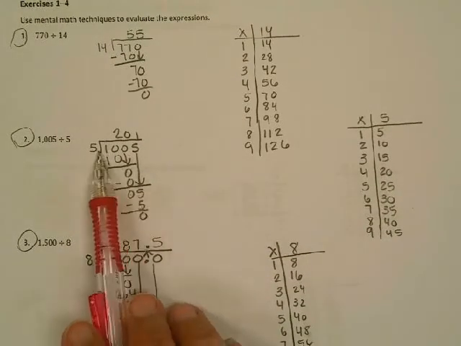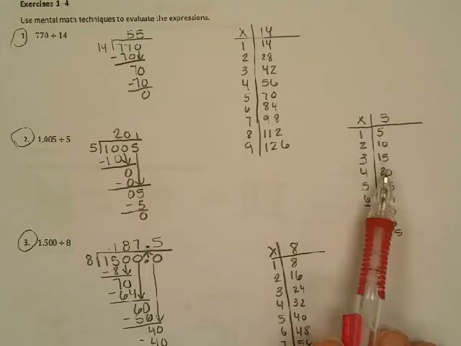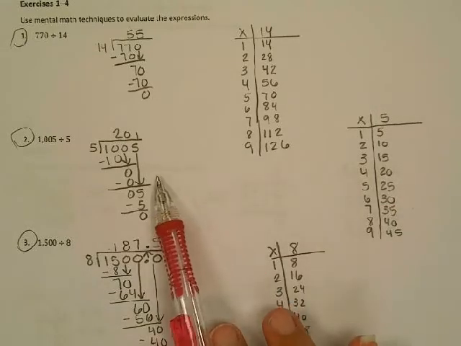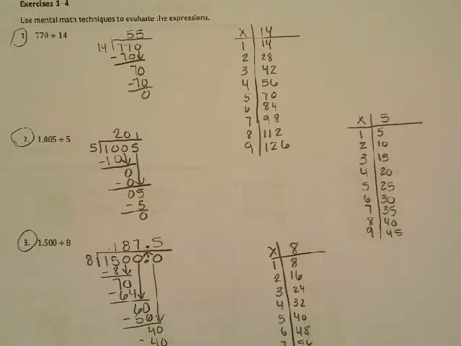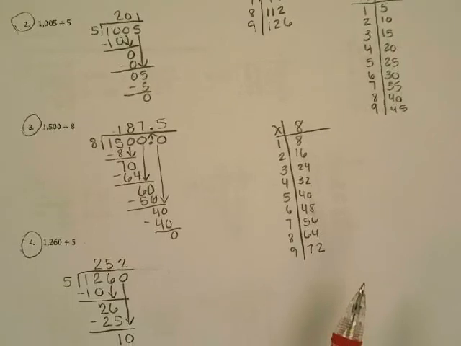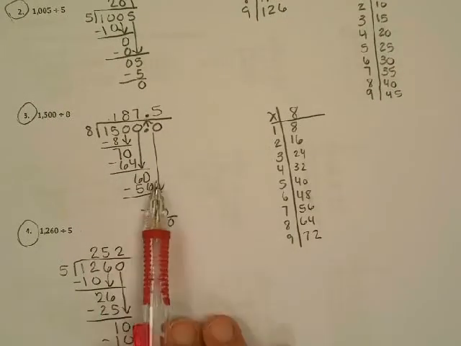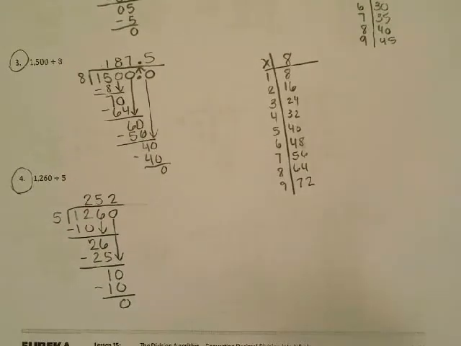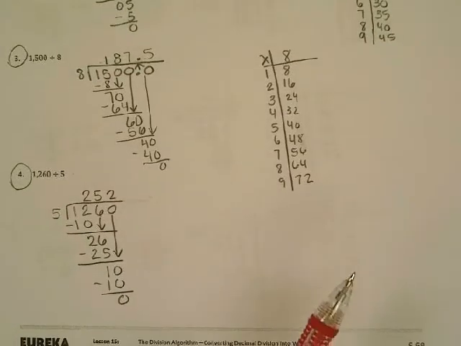1005 goes in the box, 5 is outside of the box. You should have made a multiplication table for 5. I put that over here because I was going to use that for another problem. When I work out the division, I got 201. For number 3, this is the exact same example that was in your notebook today. We've already done this problem and we actually did it together. You should have gotten 187.5. And for number 4, you could have reused that 5 multiplication chart and your answer should have been 252.